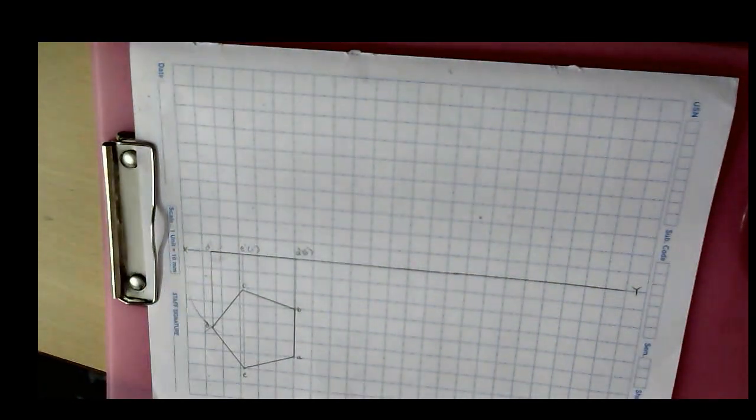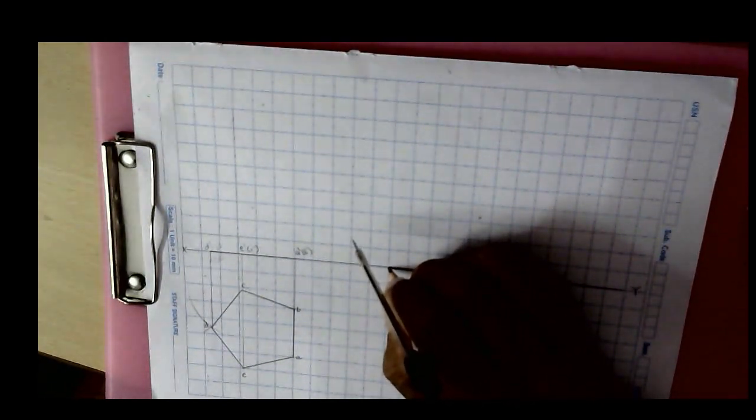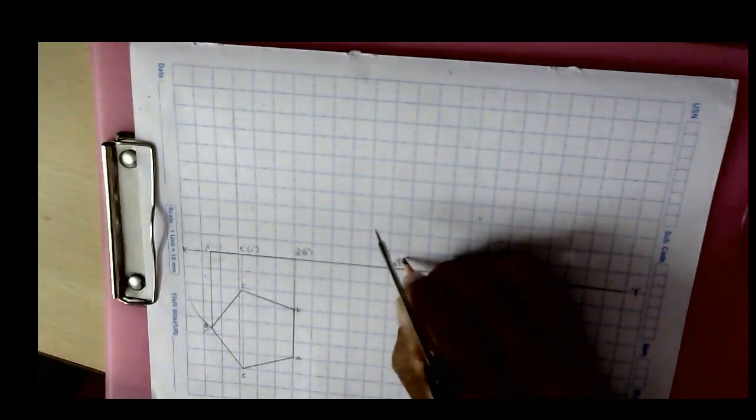Now, as the surface is inclined to the horizontal plane, we drew it parallel to the horizontal plane. Now let us go for the inclination of this plane with respect to the horizontal plane. I will mark one point here and name it the A dash B dash point.